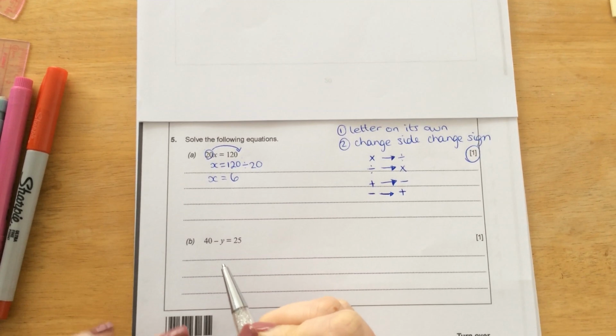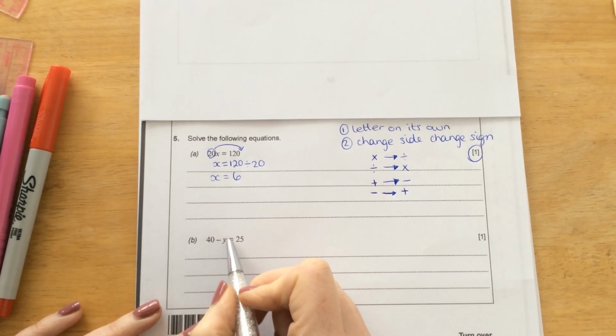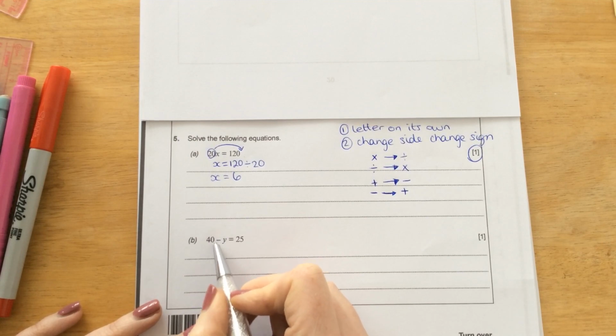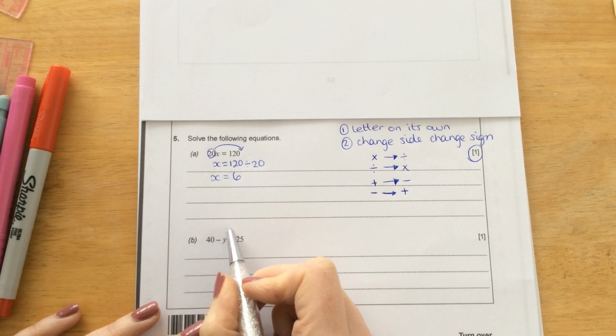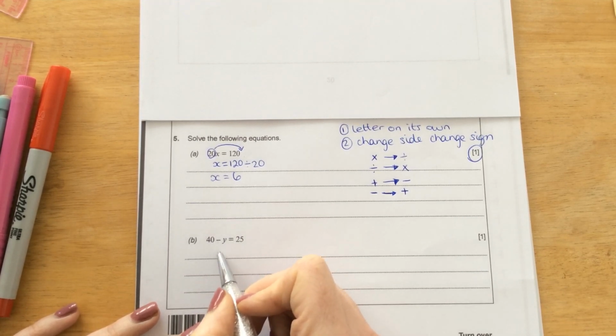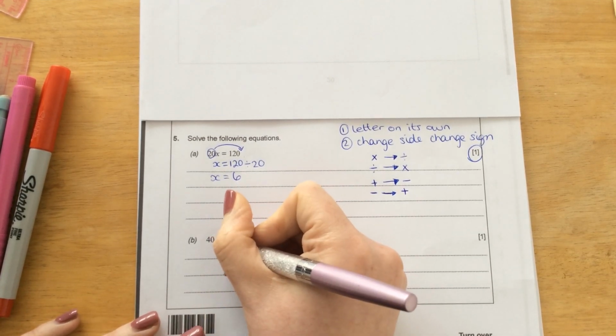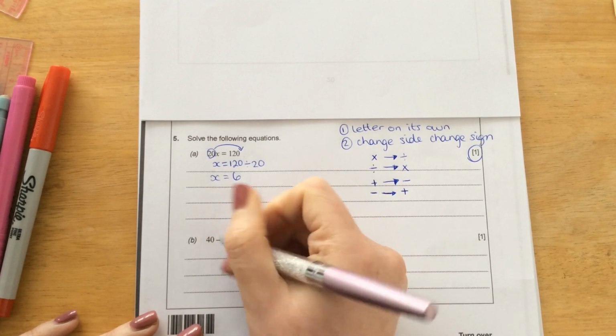This one's a little bit different. So this is saying, well, what is y? So if I had the letter on its own, I'd have the minus y there, because we always use the sign that's in front. And I'd have to take the 40 to the other side. I don't really want to have to say minus y equals. I need to find out what y itself is. So I can actually take that minus y to the other side.